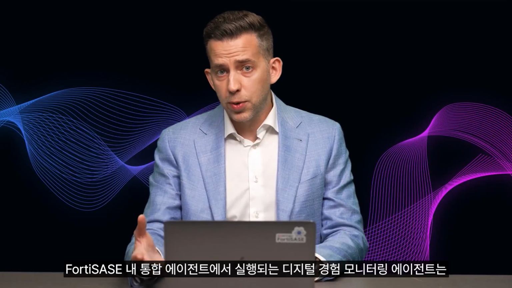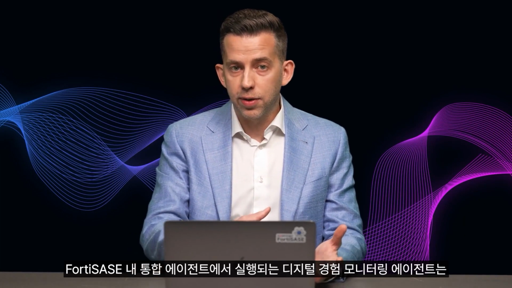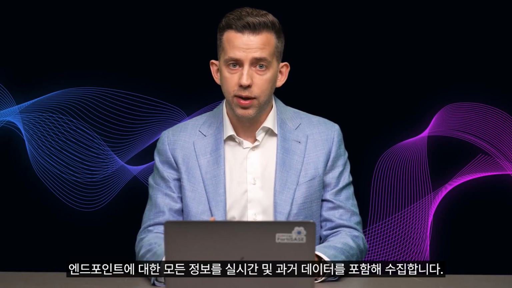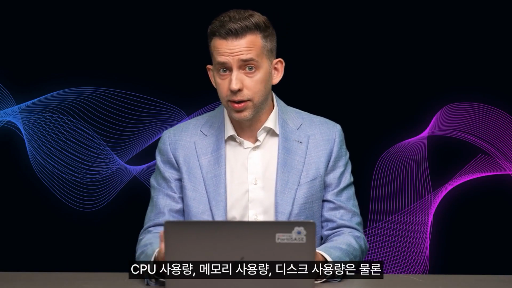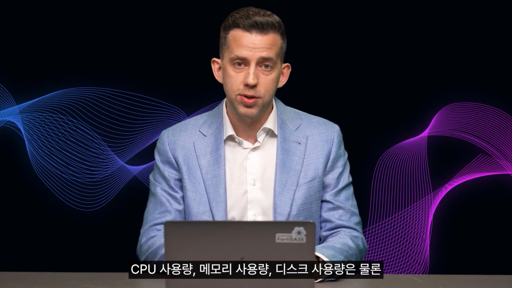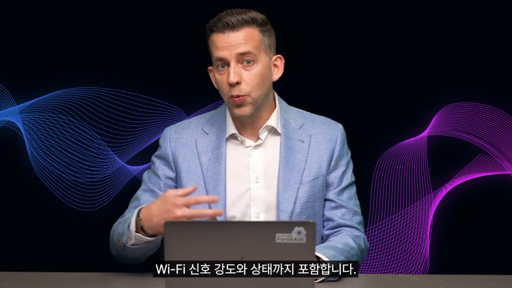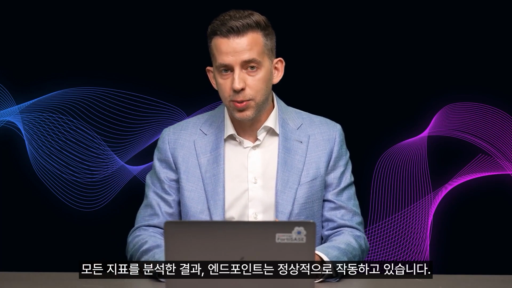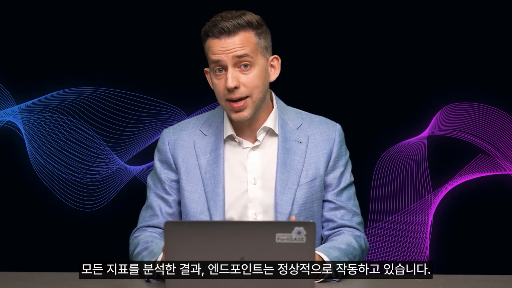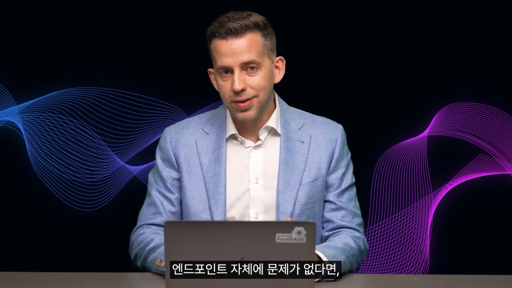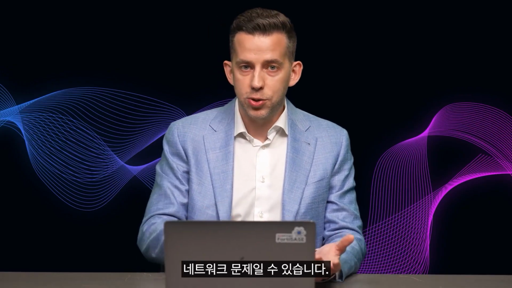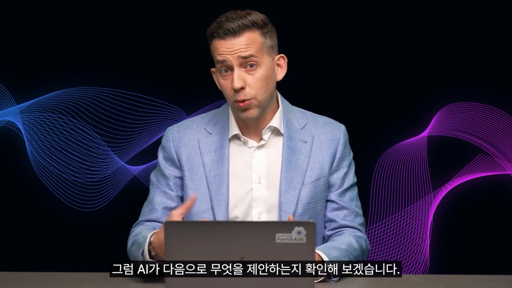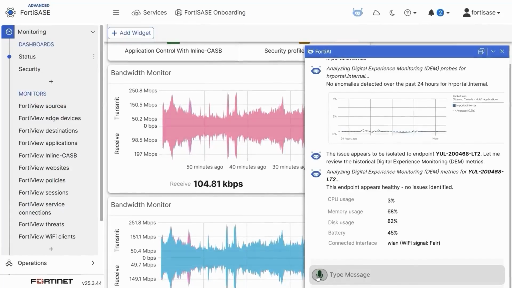And so the digital experience monitoring agent running within that unified agent on FortiSASE is collecting all kinds of information about the endpoint in real time and historically, including CPU usage, memory usage, disk usage, but also Wi-Fi signal strength and Wi-Fi health, and has looked at all of those metrics and determined that the endpoint is behaving as expected. And so if it's not an issue with the endpoint itself, it might be an issue with the endpoint's network. Maybe the user's connecting from a poor location. So we'll see what AI suggests next.